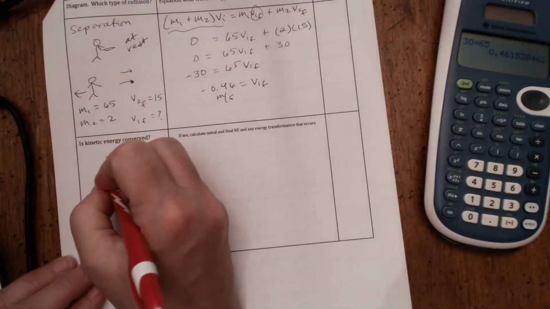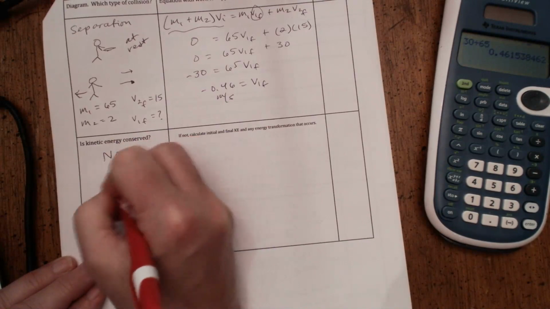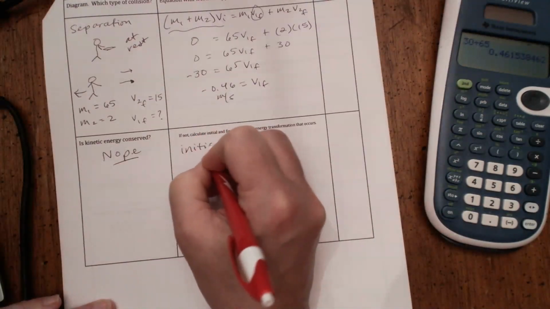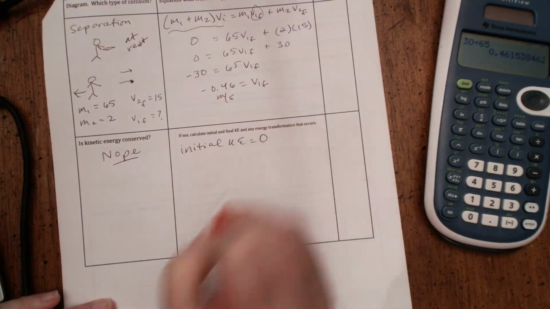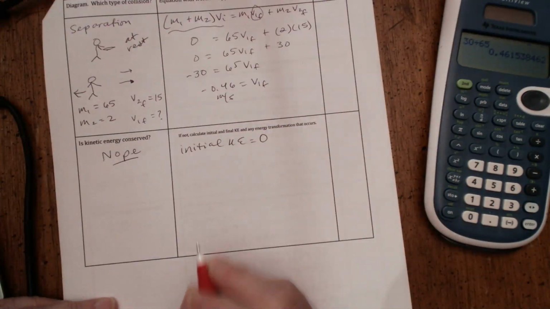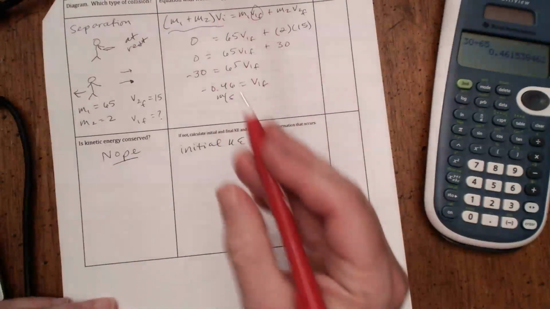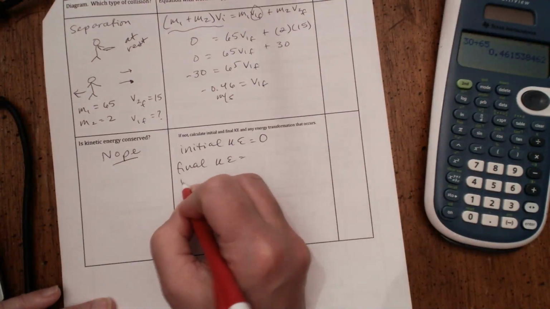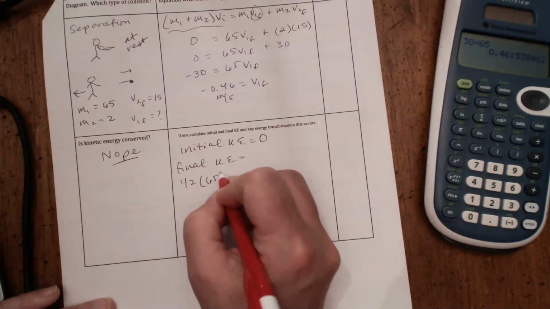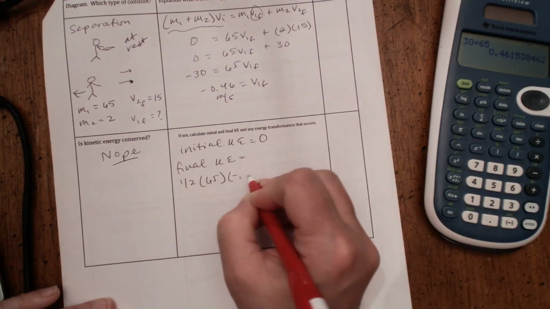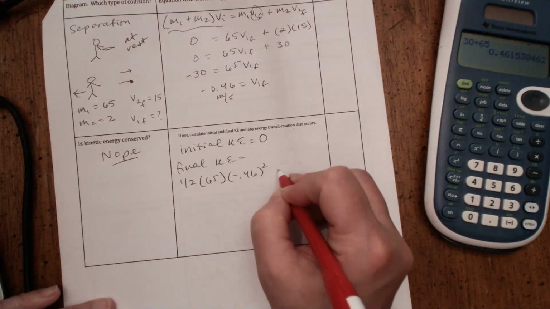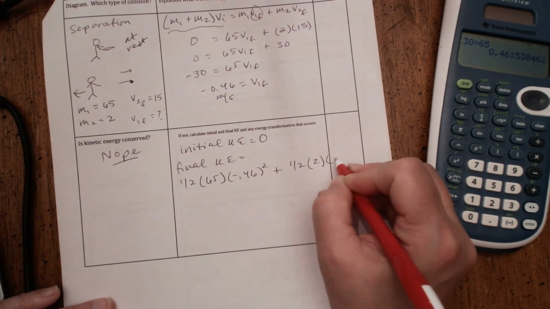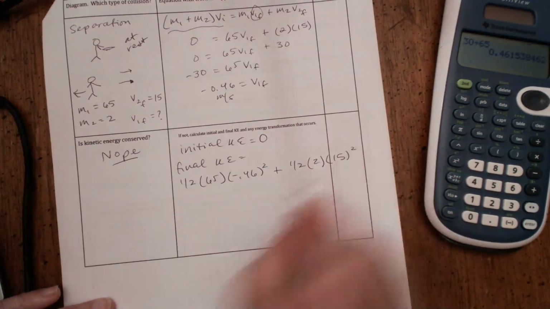All right, is kinetic energy conserved? Nope. So we know our initial kinetic energy is 0 because they're at rest. We talked about that. Final is going to be 1/2 times Charlotte's mass times her velocity squared plus 1/2 times the mass of the spear times that velocity squared.